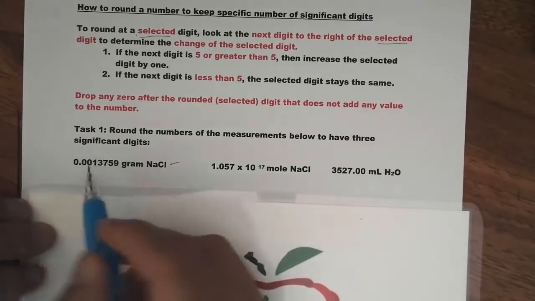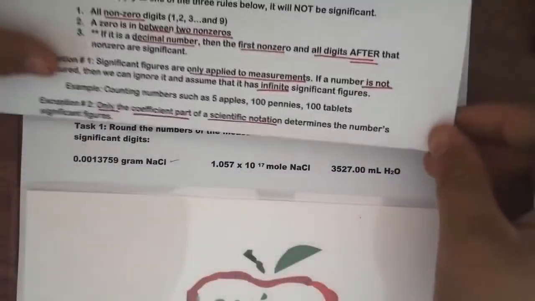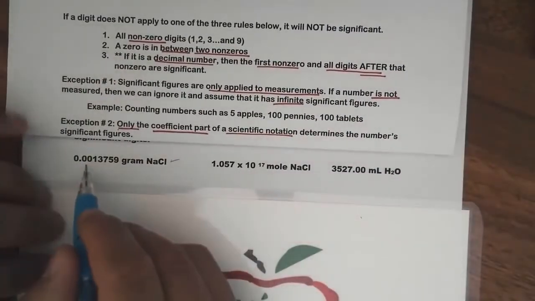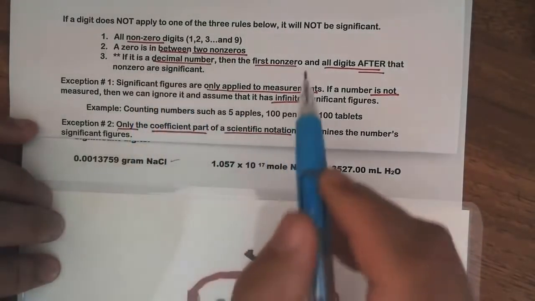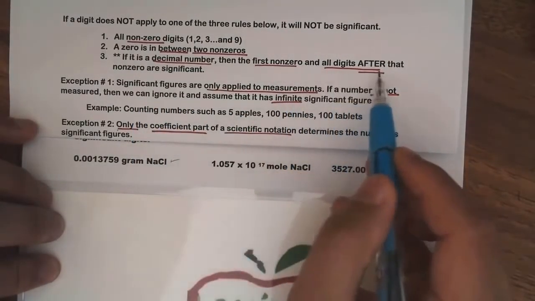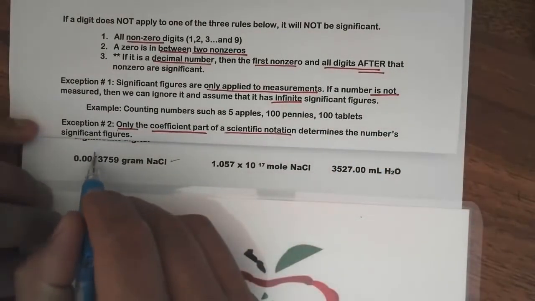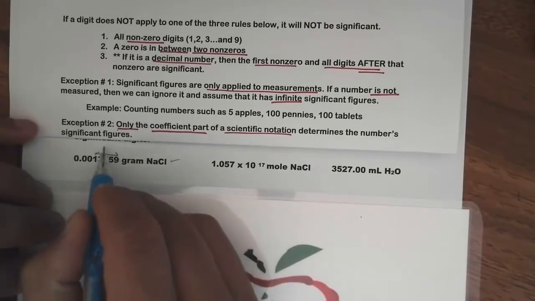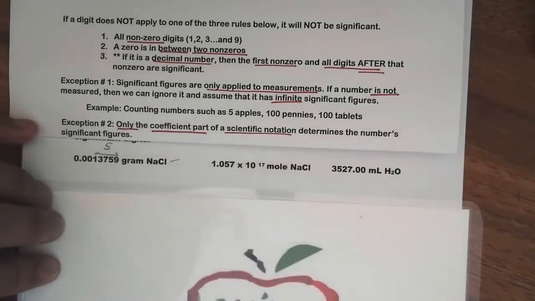In this case, it's a decimal number. So let's go back to the rules of significant digits. We have this decimal number right here. And for a decimal number, we're looking for the first non-zero, and all the digits after that non-zero will be significant. So in this case, this is the first non-zero, 1, and all the digits after that will be significant. In this case, 1, 2, 3, 4, 5. So we have 5 sig figs.